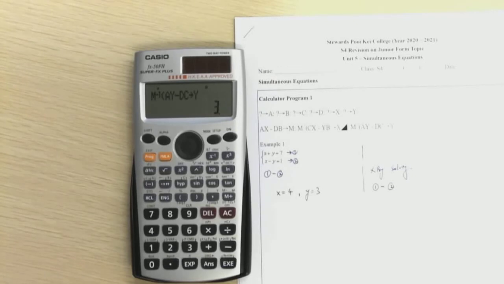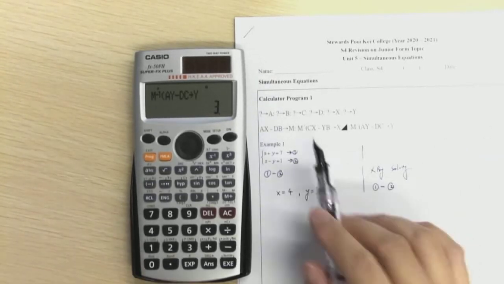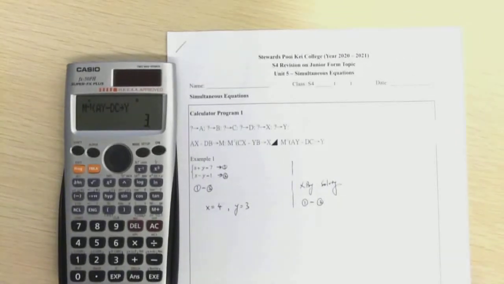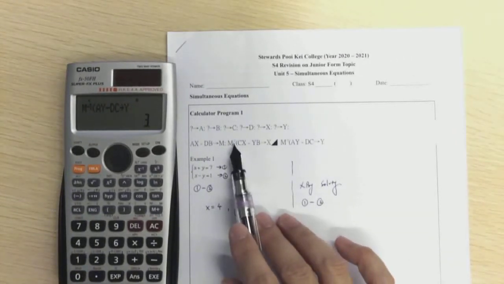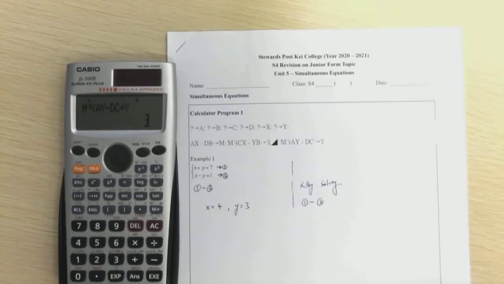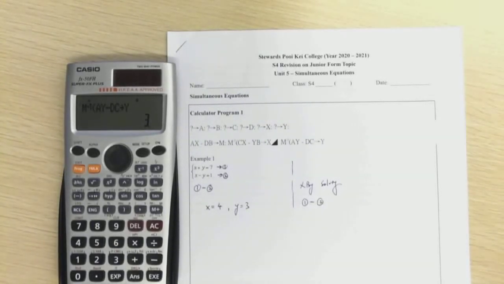I want to demonstrate one more question. If you haven't finished setting up the program, you can pause the video and set up the program first. Remember, there is 2 to the power negative 1. This is m to the power negative 1. This is also m to the power negative 1. If you have any difficulty, you can ask during the lesson. We can set up the program together.